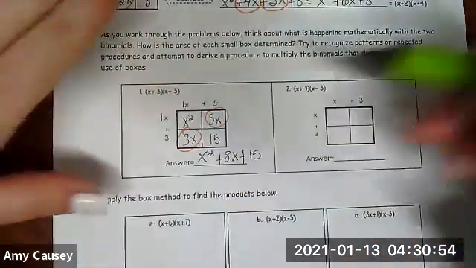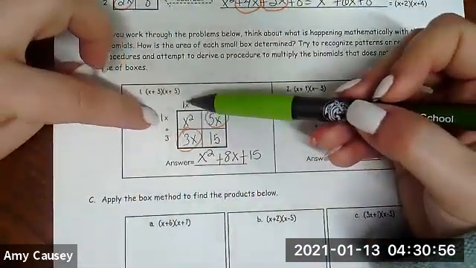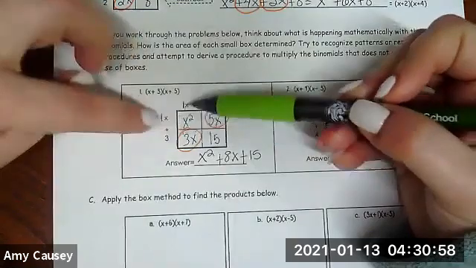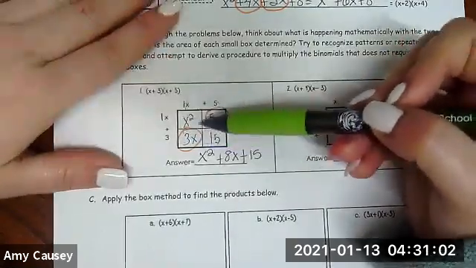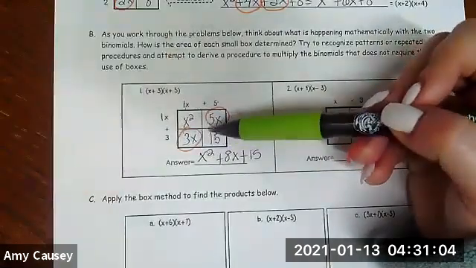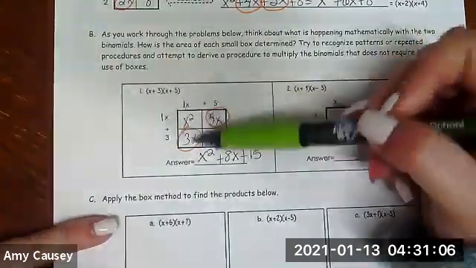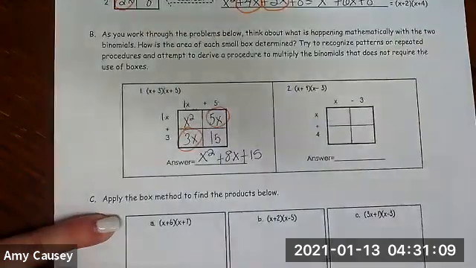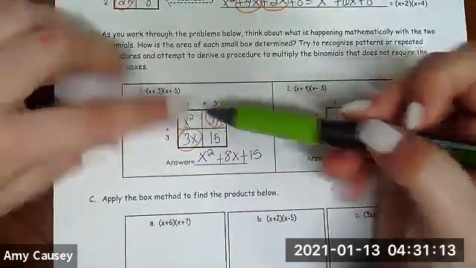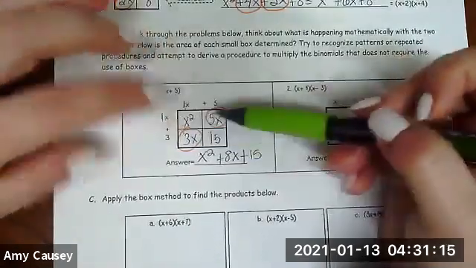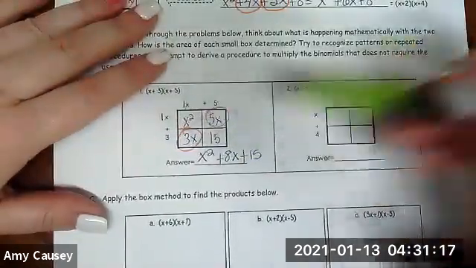The challenge is switching your brain from multiplying to get the area and then adding to put it all together. Because a lot of times your brain will stay in multiplication mode and you'll put 15 on accident. So you just have to remember, first you're doing area, so you're multiplying, and then you're putting it together, so you're adding.